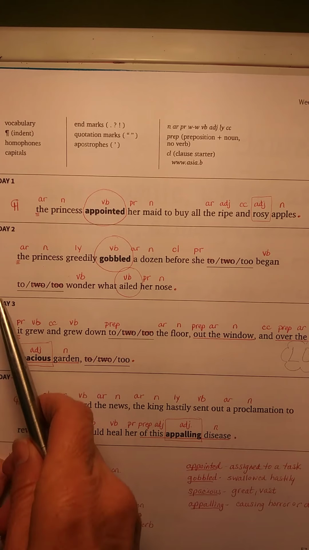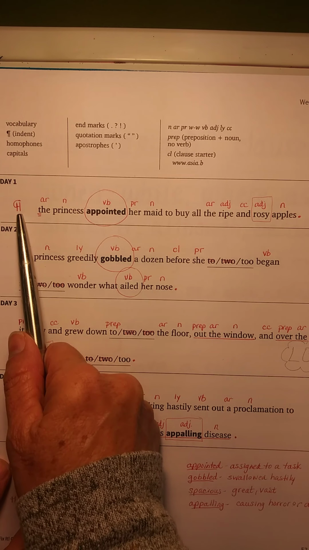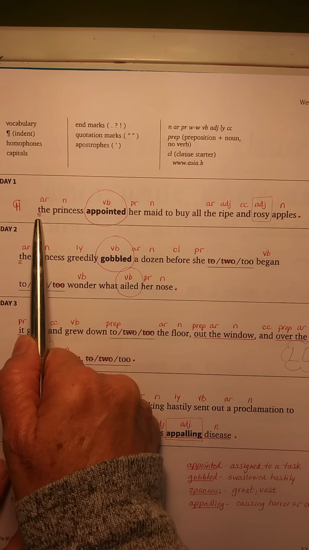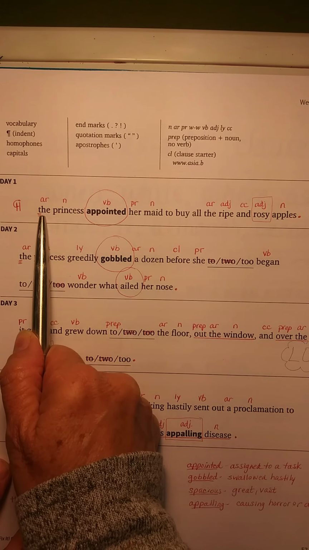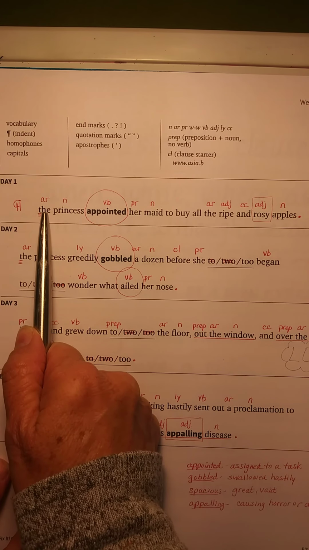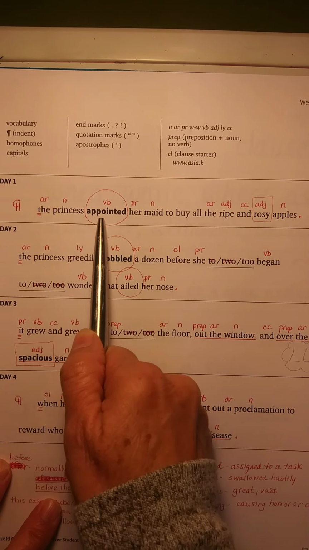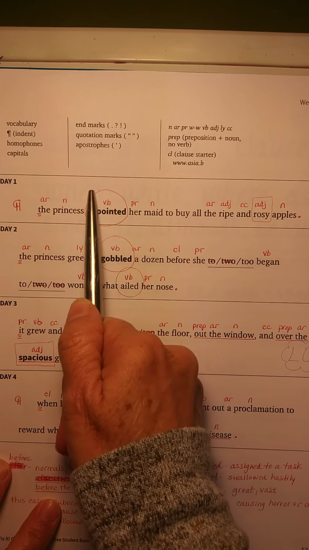So first off, we see that we need to put the paragraph symbol because we have an indentation, so that we remember to indent when we write it out. We're going to capitalize the letter T in the word the. It's an article. Princess is a noun. Appointed is a verb. Why did I circle appointed?